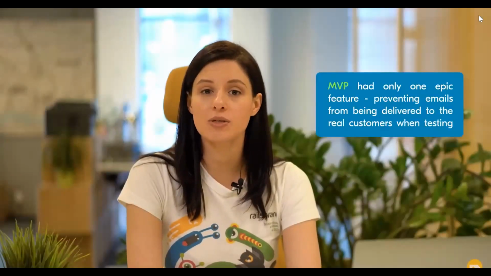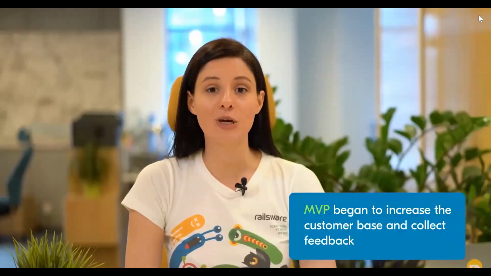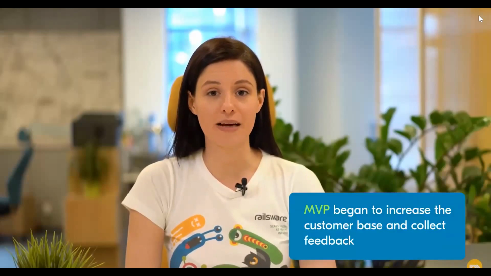Once the internal issue was solved, we decided to validate this idea and introduce the MVP. Having only one epic feature, preventing emails from being delivered to the real customers when testing, Mailtrap attracted users with its easy configuration, usability, so you need just a couple of clicks to embed the code in an app, a free version, and a landing page with a humorous flytrap plant. The MVP began to increase the customer base and collect feedback.